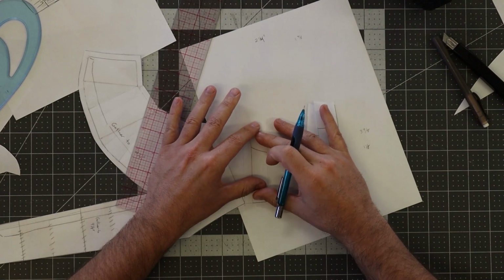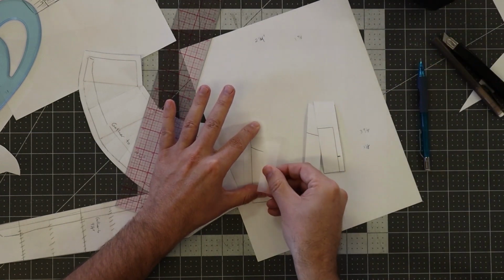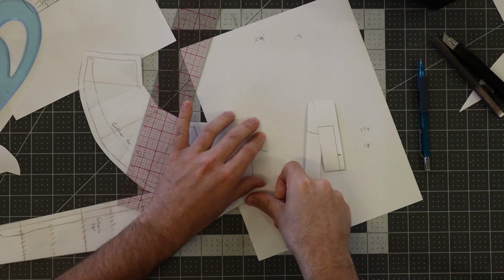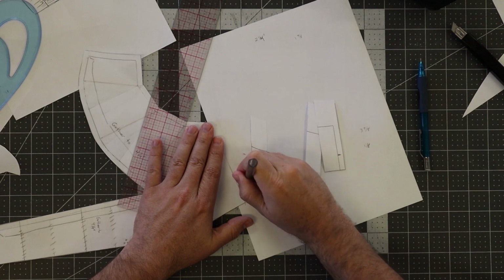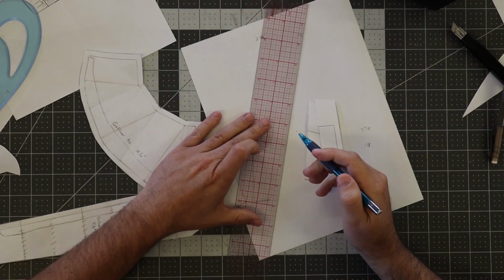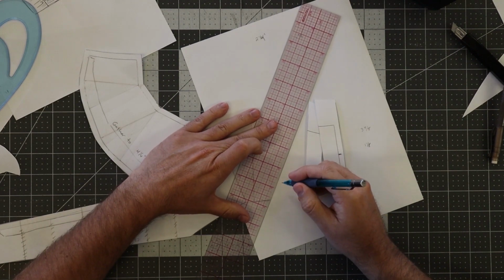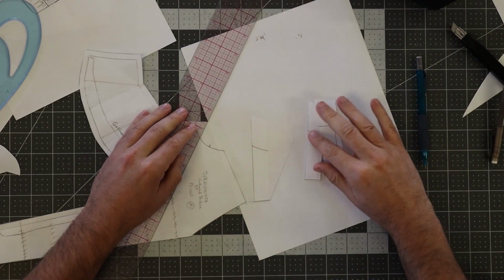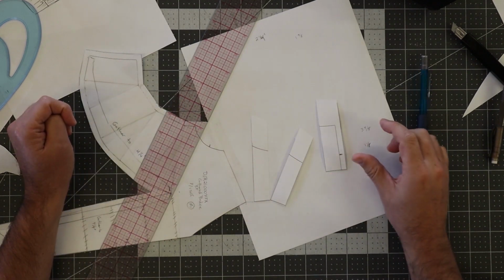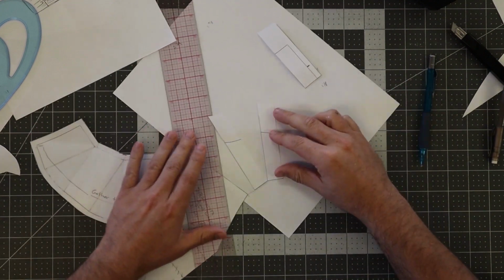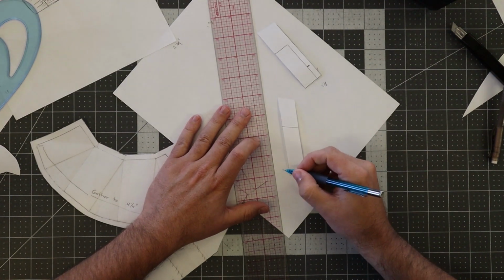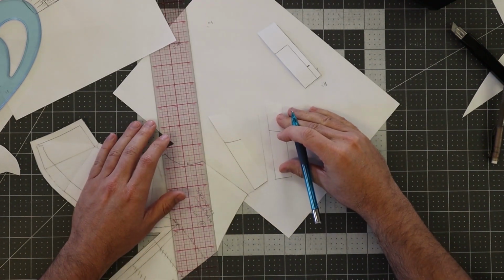Once that's in place, tape it down. If you don't want to hash out these old lines, just don't put tape over the top of them and you can erase it later. I'm going to do that again. I want it to pivot an inch. Like this. And then I'm going to square it and move it 3/8 of an inch. And it's going to move to right here.